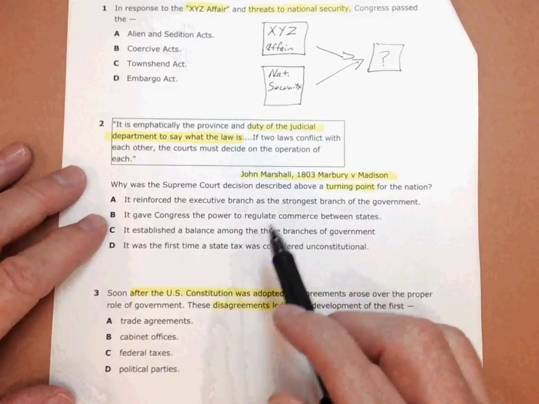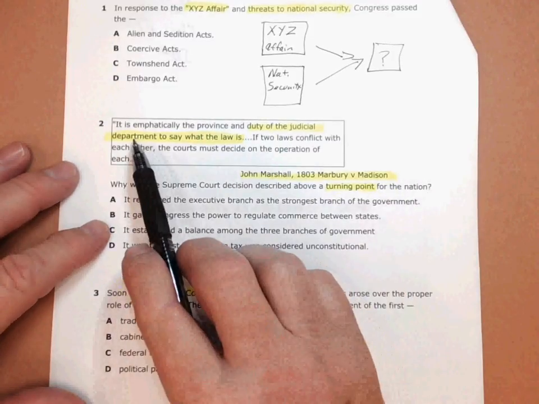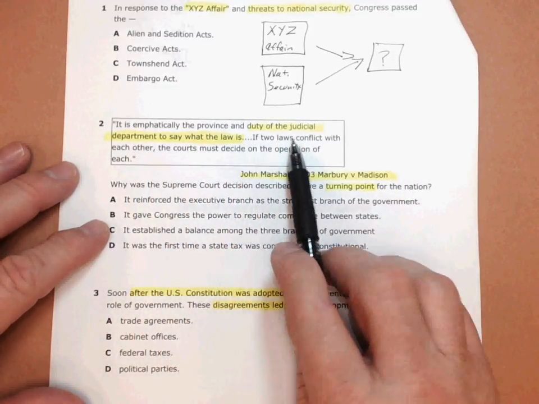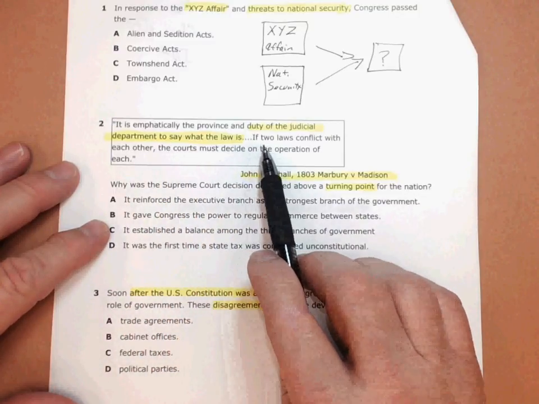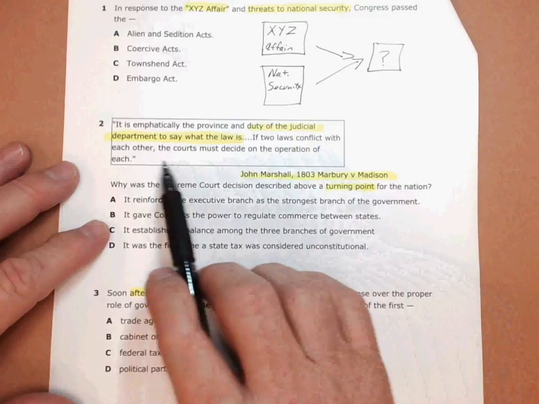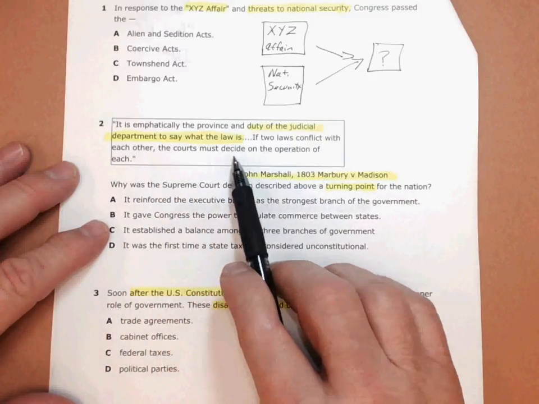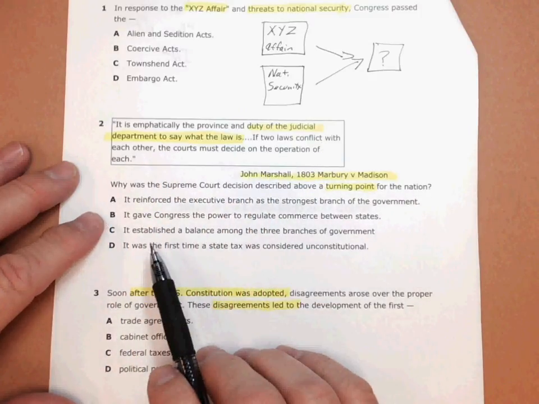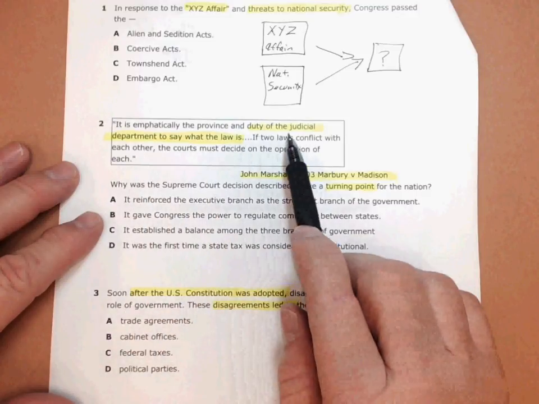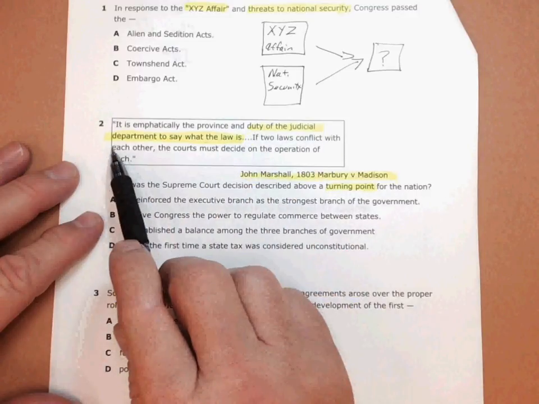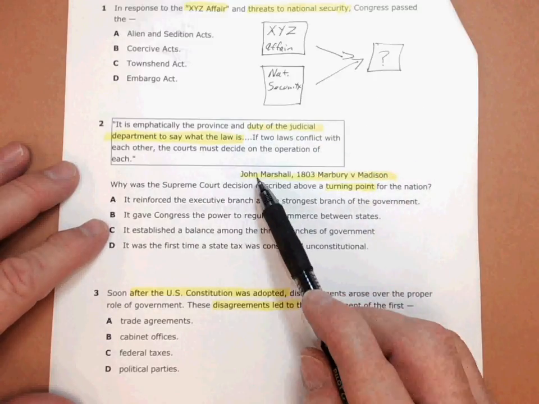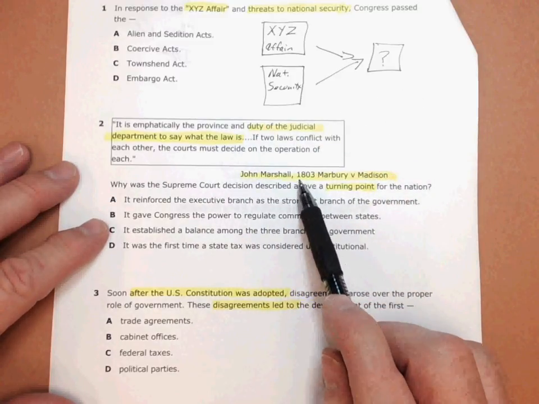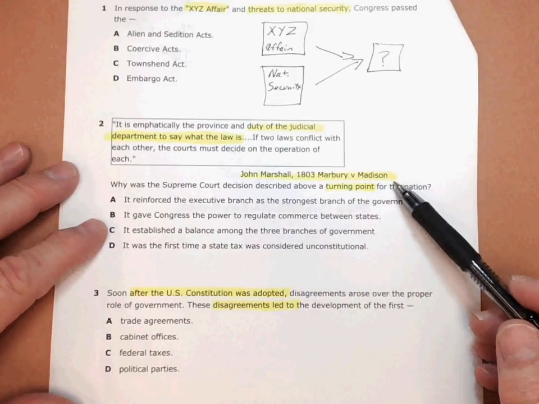Number 2, inside the text box, it is emphatically the providence and the duty of the Judicial Department to say what is the law. If 2 laws conflict with each other, the courts must decide on the operation of each. Please highlight the duty of the Judicial Department to say what the law is. Also highlight John Marshall, 1803, Marbury versus Madison.